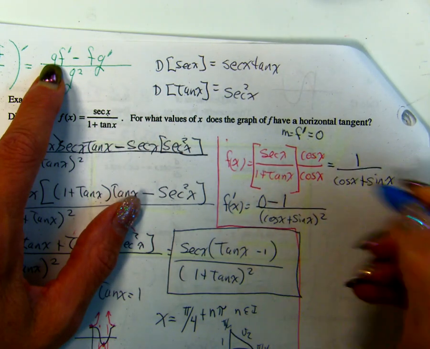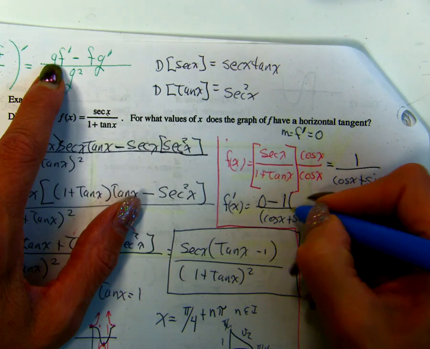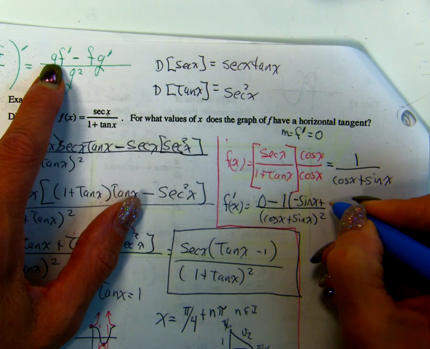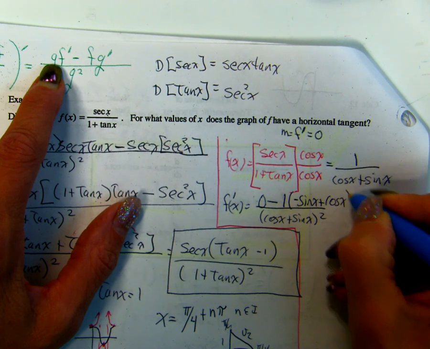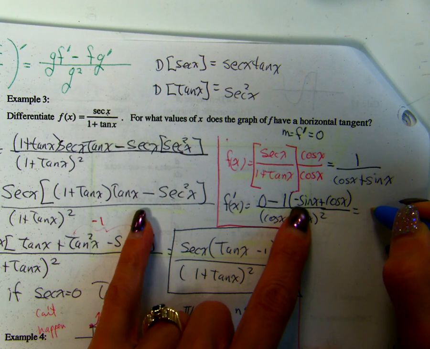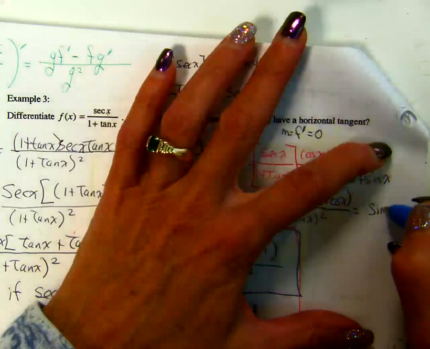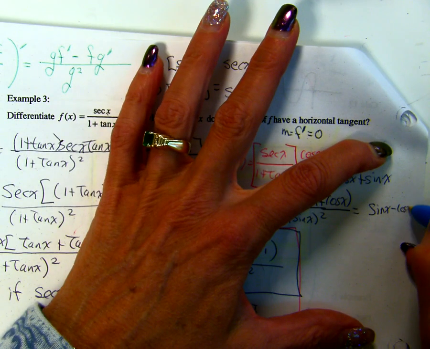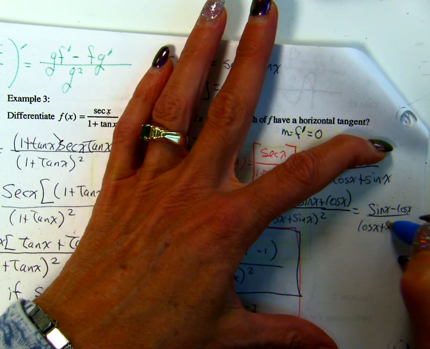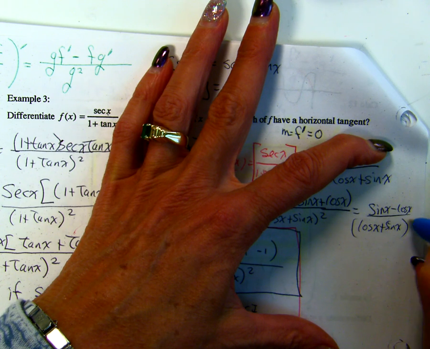Minus the top times the derivative of the bottom. The derivative of cos is negative sine, plus the derivative of sine, which is cos. So I would get, distributing that negative through, sine x minus cos x over cos x plus sine x, all squared.